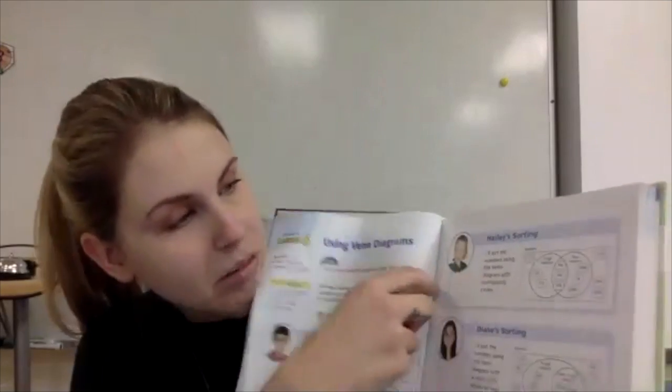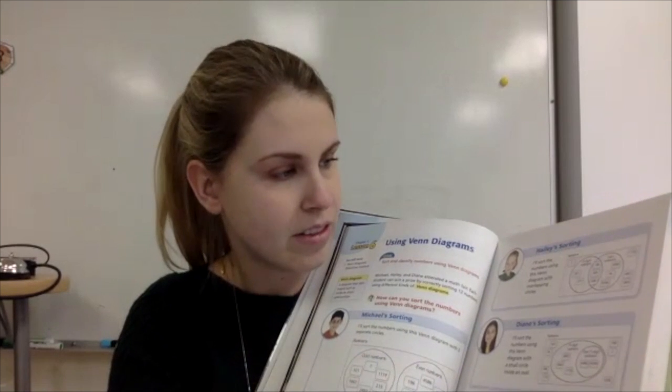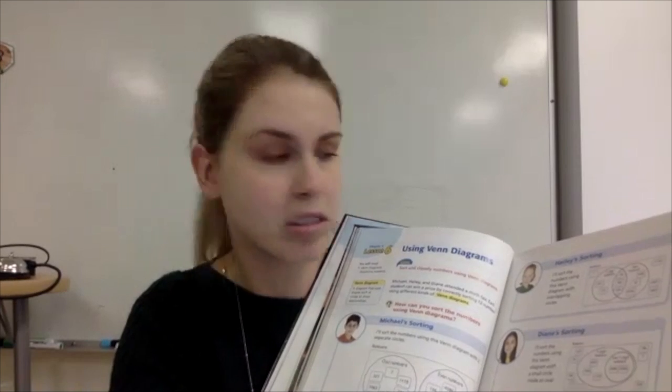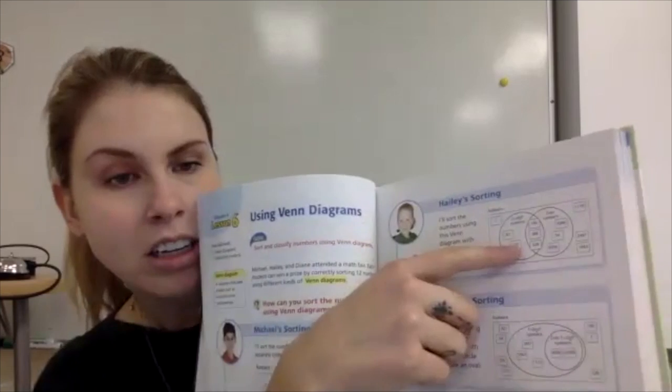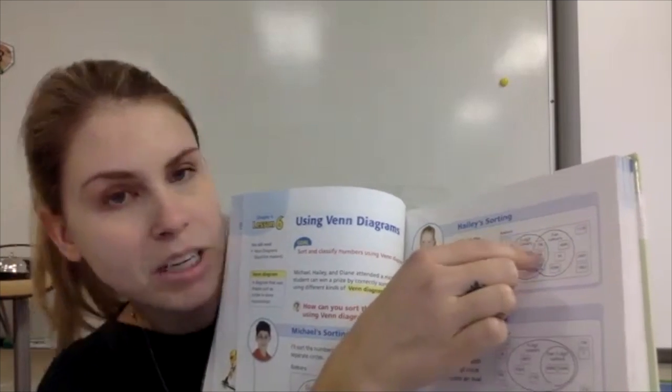And then what about the numbers off to the side? What do you notice about the ones that didn't make it into the circles? Emmett? I noticed that they're all uneven and 3 of them are 4-digit. Yep, they're all odd or uneven, and there's a 1-digit and a 3 4-digit number, so they don't fit in any of the circles. So the 3-digit numbers that are odd are in this circle. All the even numbers are in this circle, and then even 3-digit numbers are in the middle. So that is what that means.